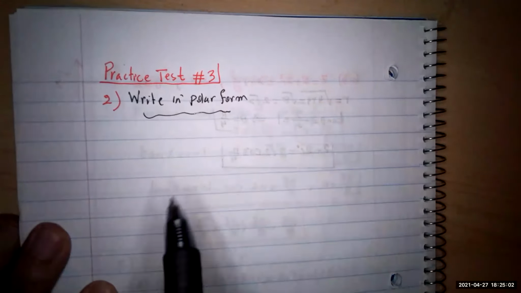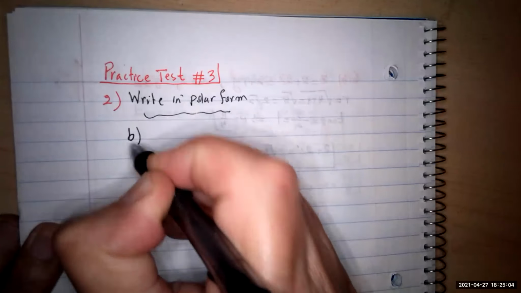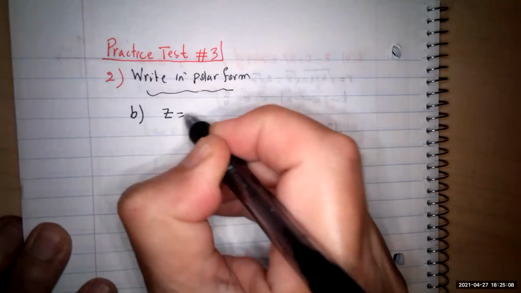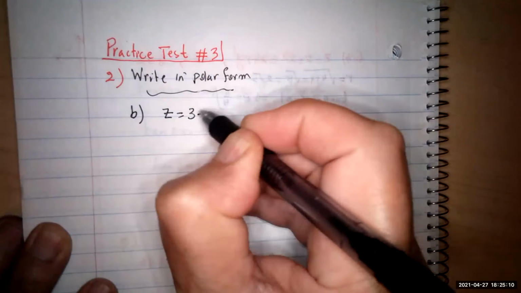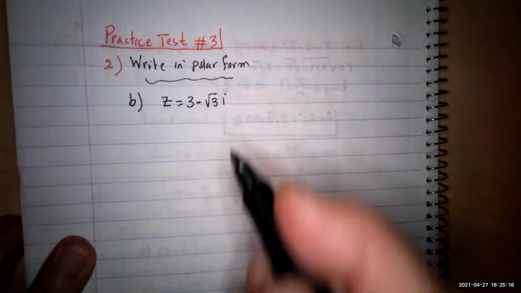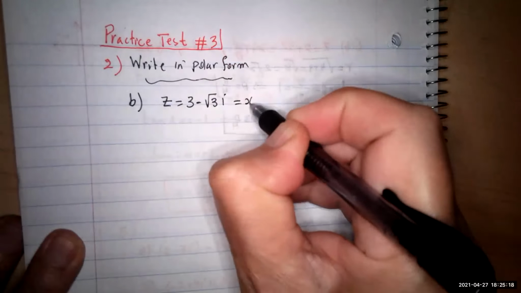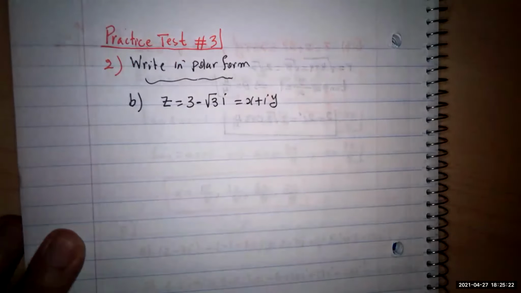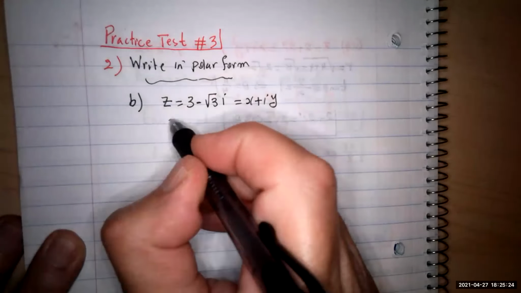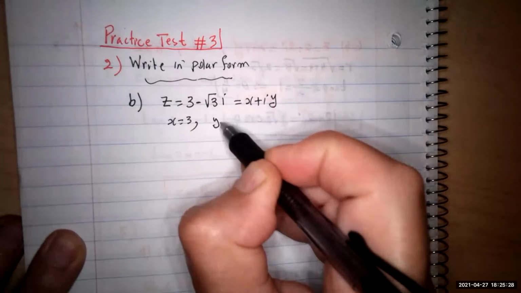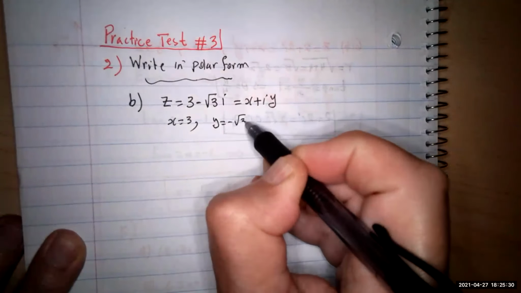So I check, for example, part B only. In part B, z is equal to 3 minus radical 3i. You want to change it to the polar form. Remember, you are going to call it x plus iy, because this is like a point on the xy coordinate. So x is equal to 3, and y is equal to negative radical 3.